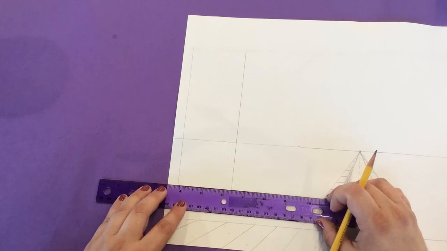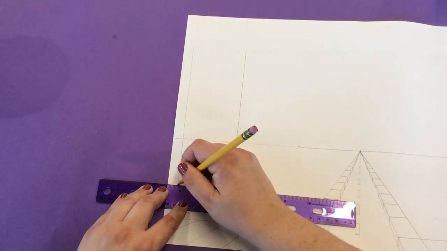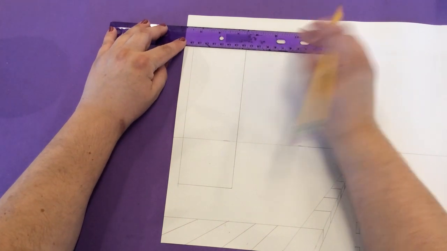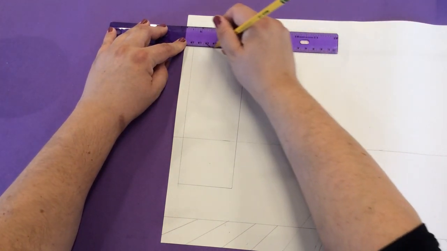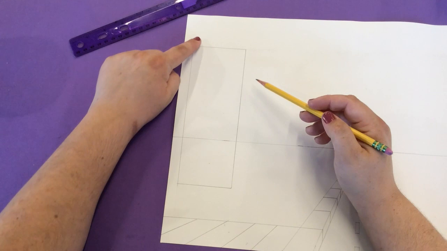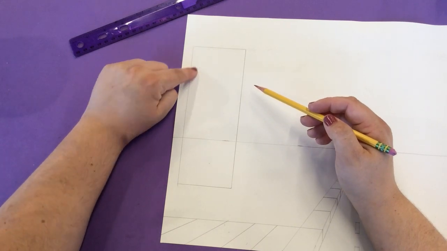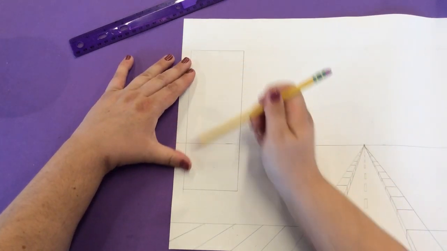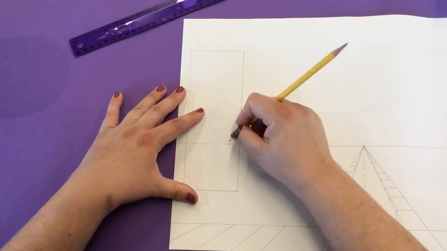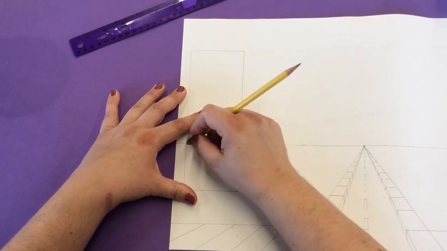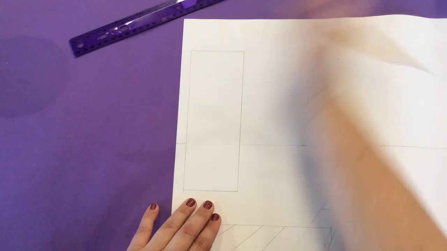Okay, then I'm going to do a horizontal line on the bottom and a horizontal line on the top. Now, the front side of our building will have perpendicular lines. That means there's a 90-degree angle here. There are no diagonal or descending lines on the front face of any building.